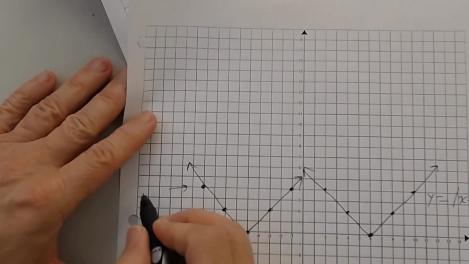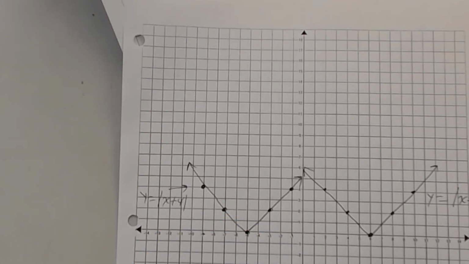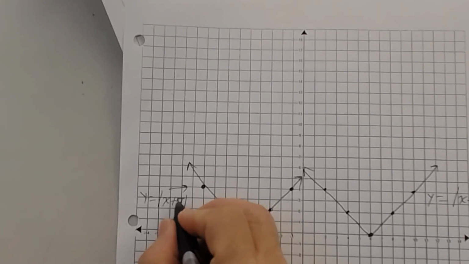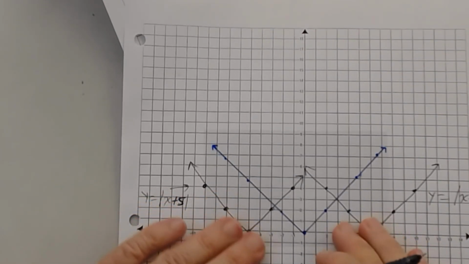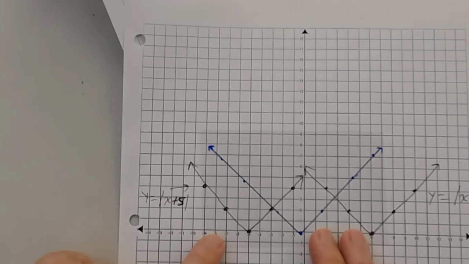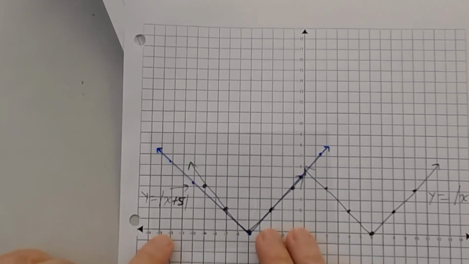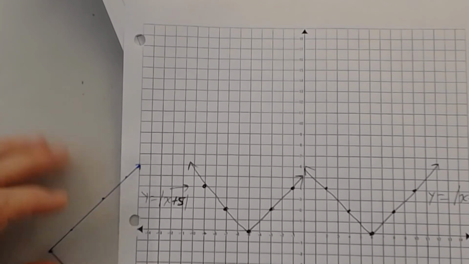So this is the function y equals the absolute value of x plus 5. Okay, and it makes sense because if you look at the parent function, to graph this, I've got to take the parent function, move it 5 units to the left, and so you get this. They should overlap. Okay, so that was the end of that part.